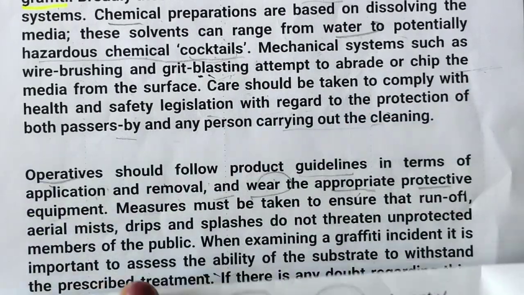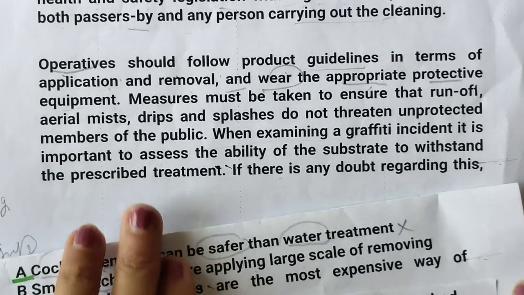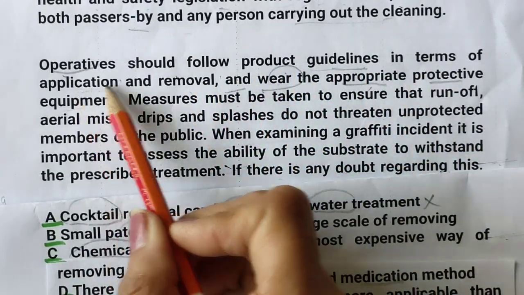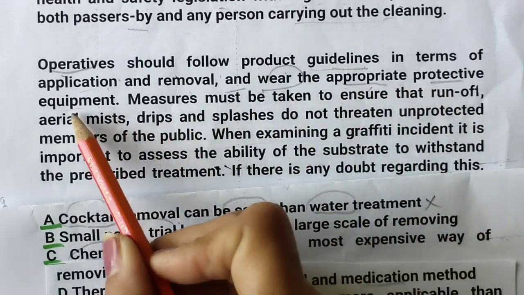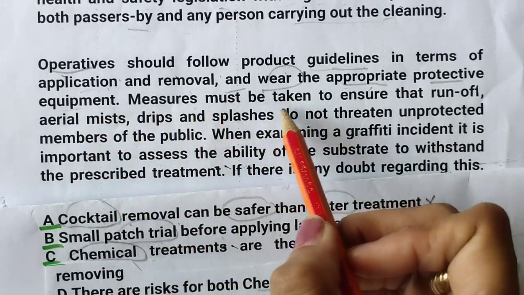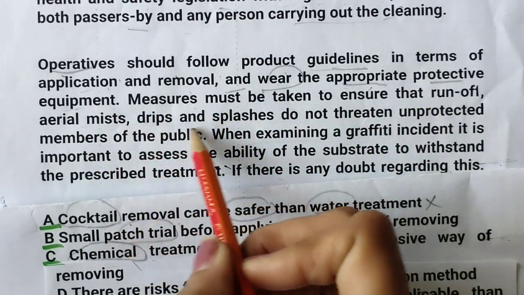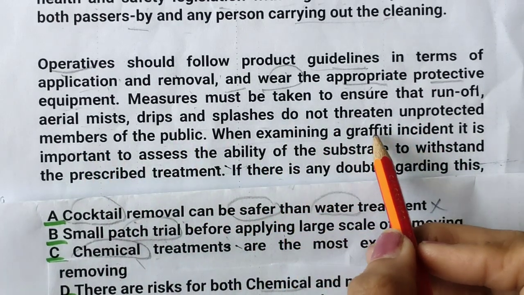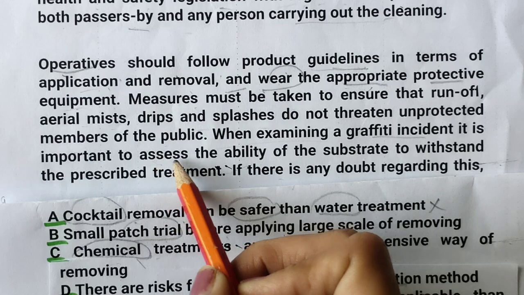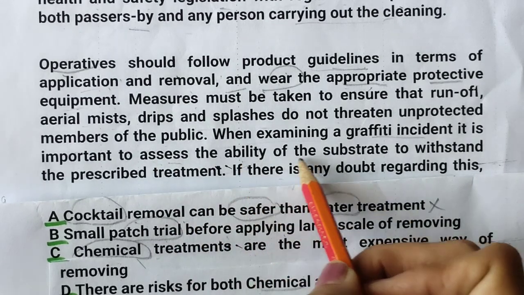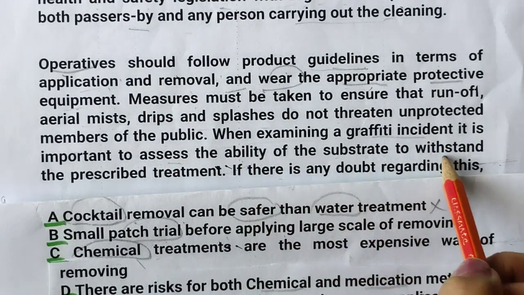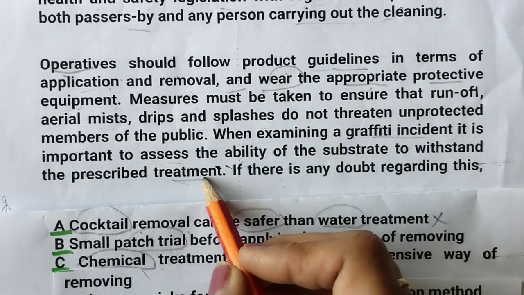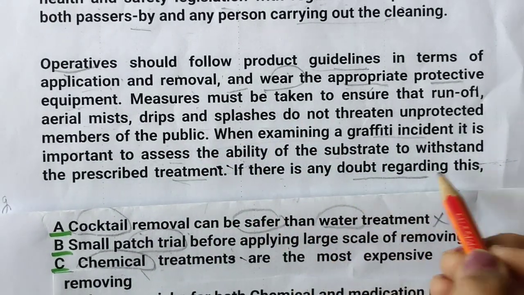So next paragraph we can read. Operatives should follow product guidelines in terms of application and removal and wear the appropriate protective equipment. And measures should be taken to ensure that runoff does not threaten unprotected members of the public. When examining a graffiti incident, it is important to assess the ability of the substrate to withstand the prescribed treatment. If there is any doubt regarding that, okay.